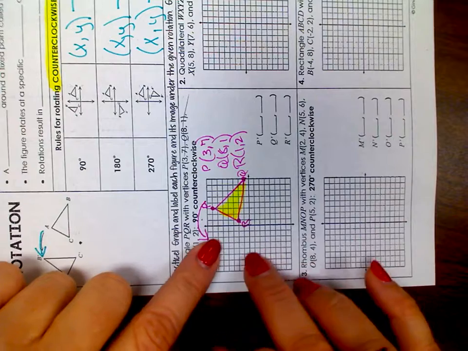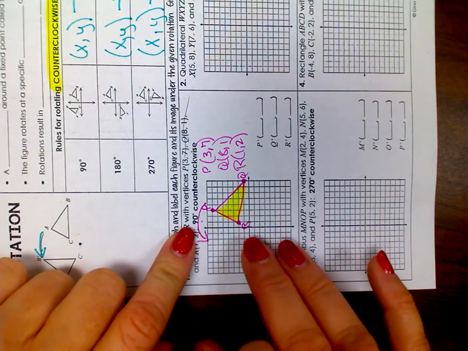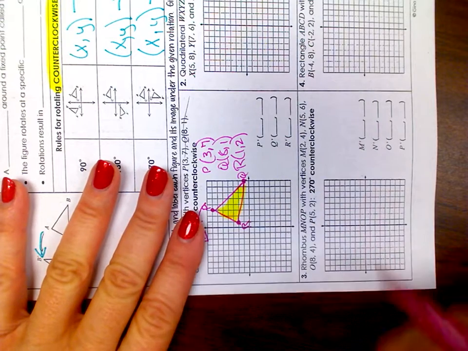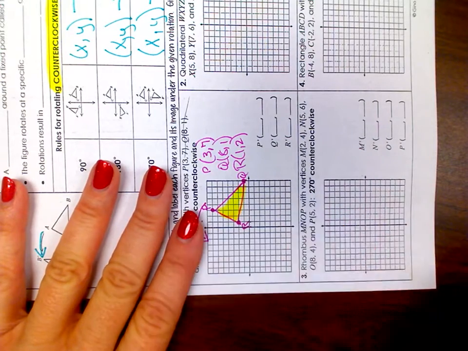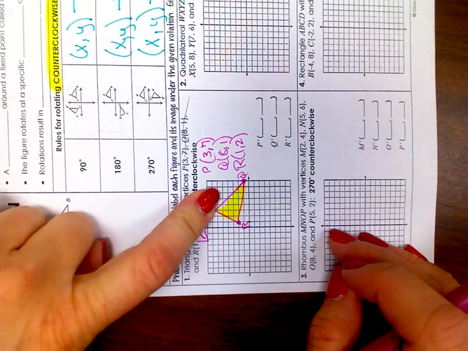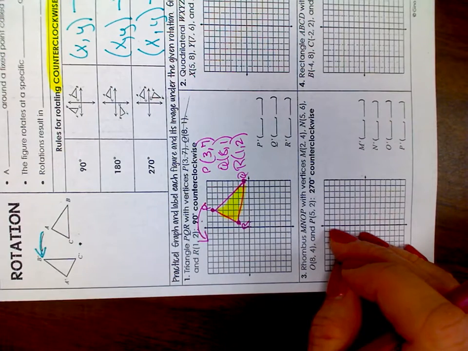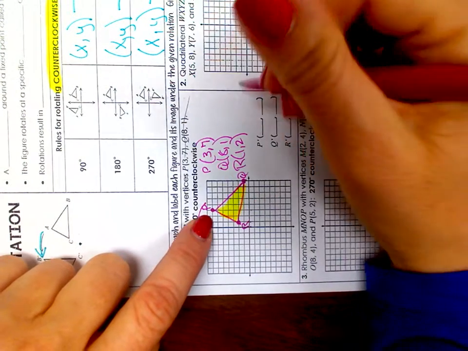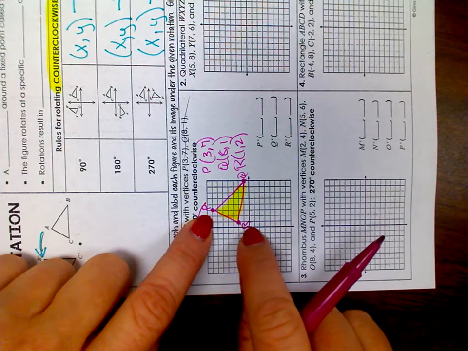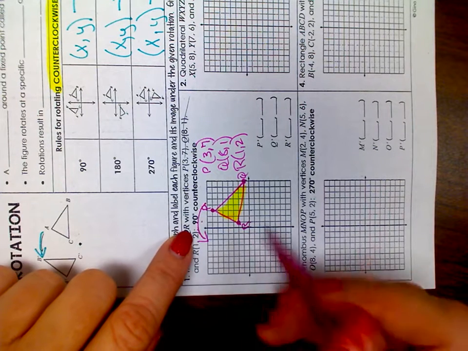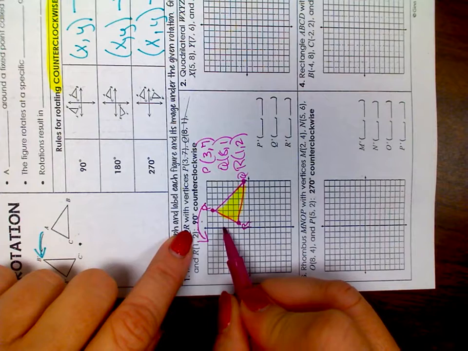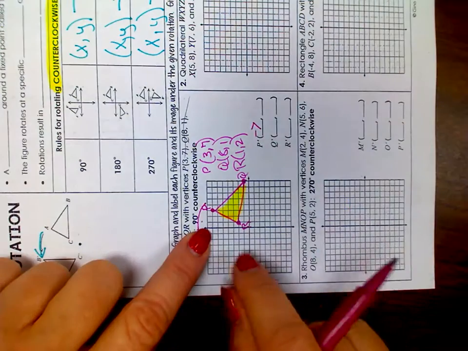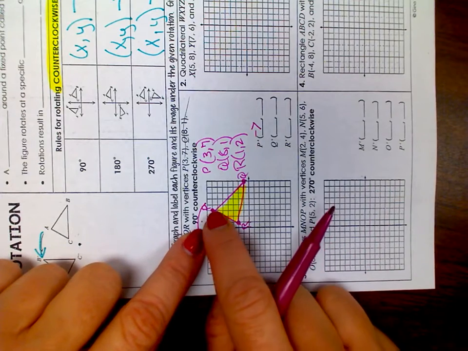And so when you look at the grid, we're going to pretend that this is where it should be. When I rotate it, this is where that one's going to be in quadrant 2. So P prime would be, starting from your origin, negative 7 and up 3.